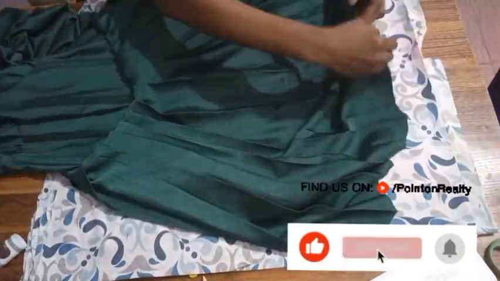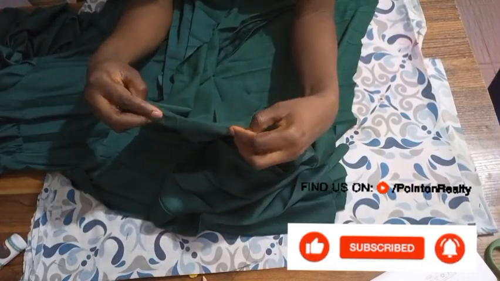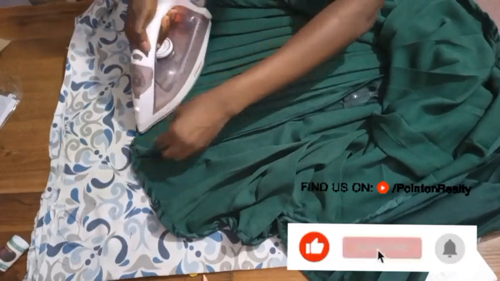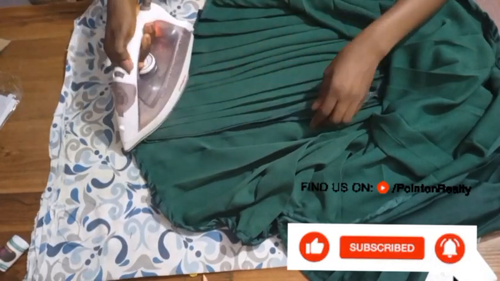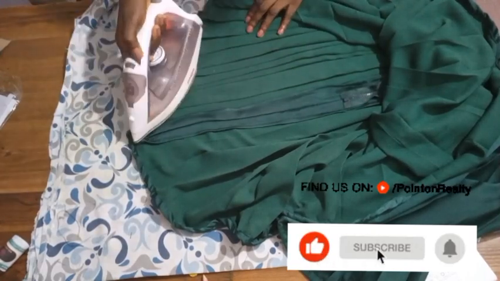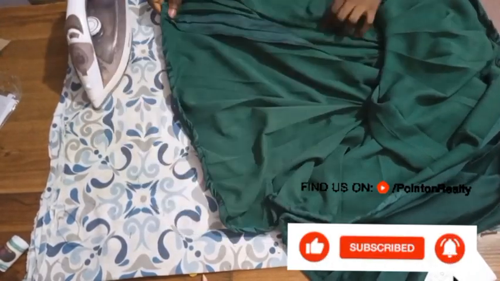Okay, the last thing I did now is to hem my garment. So I was done stitching the sides, and then I took it to the same machine for hemming and I hemmed it, and then after that I ironed it all through. Now this is a very beautiful dress. The dress came out so nice.